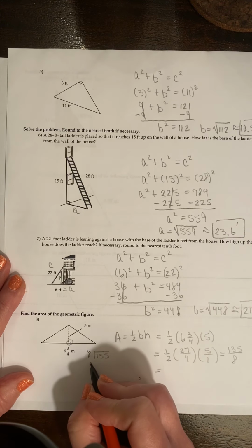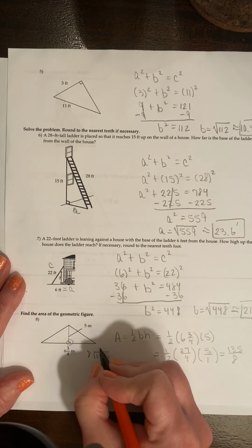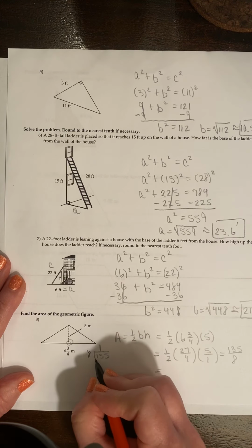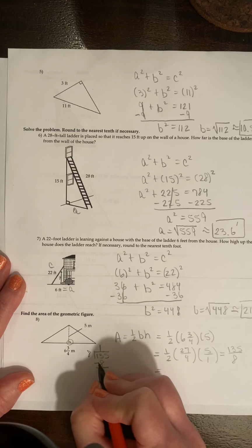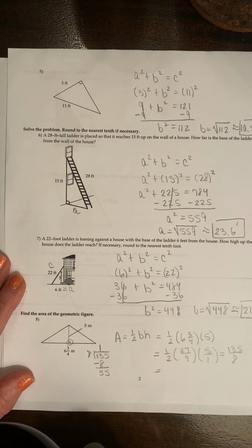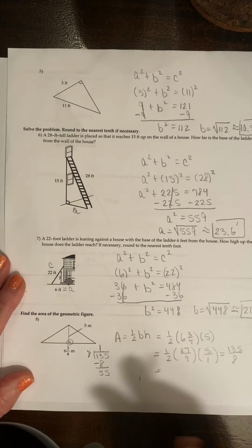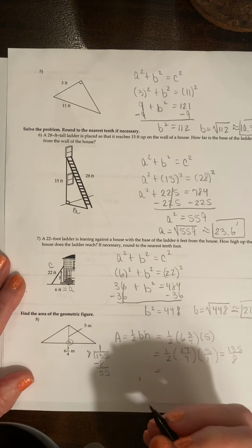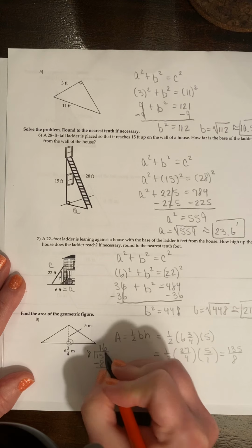8 goes into 135 one time. 8 into 13 once, minus 8. 8 goes into 55. Let's see, 8 times 6 is 48.